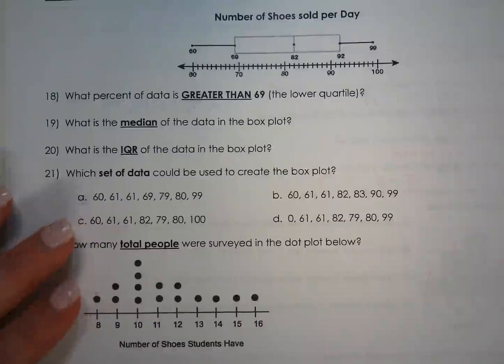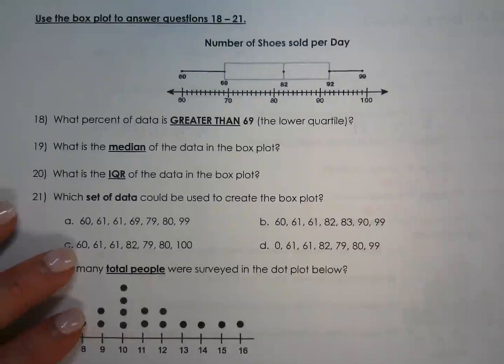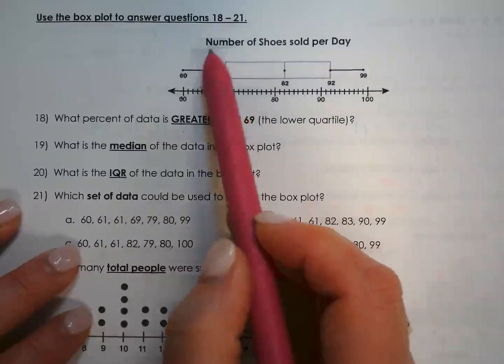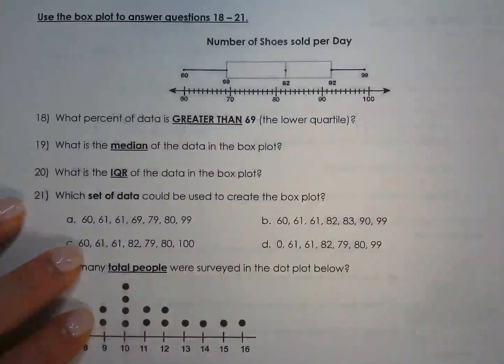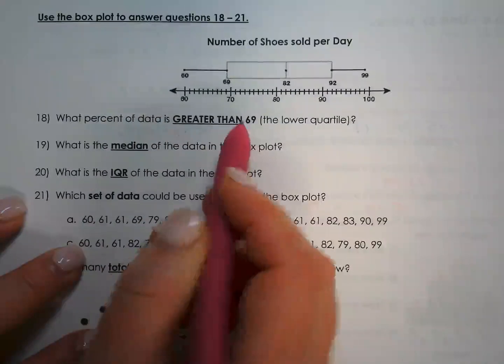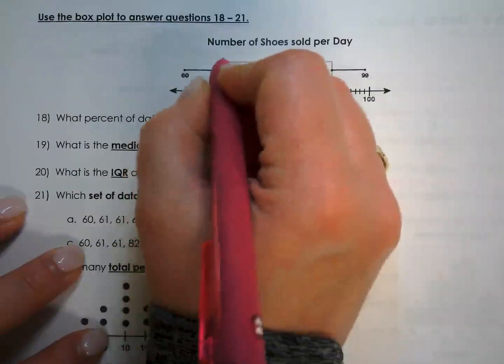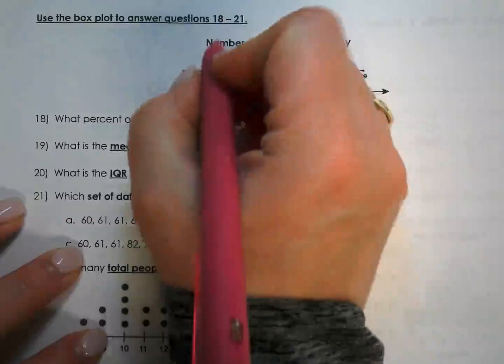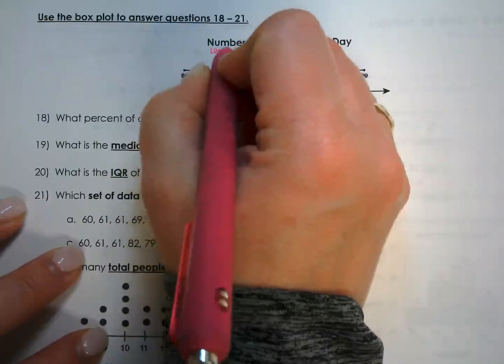We're going to use this box plot to answer the questions. Okay. This box plot represents the number of shoes sold per day at a given store. What percent of the data is greater than 69? So 69 is our Q1, which is our lower quartile.